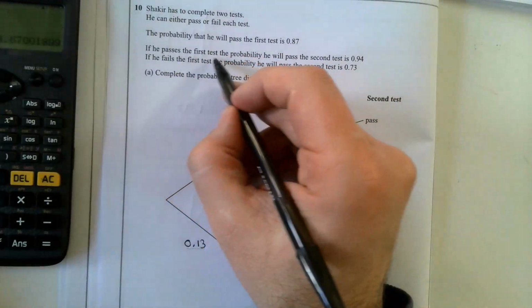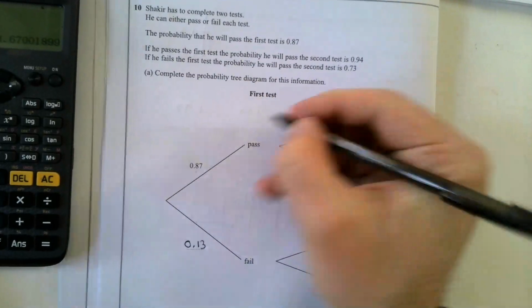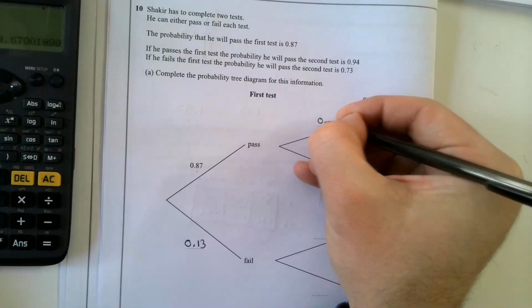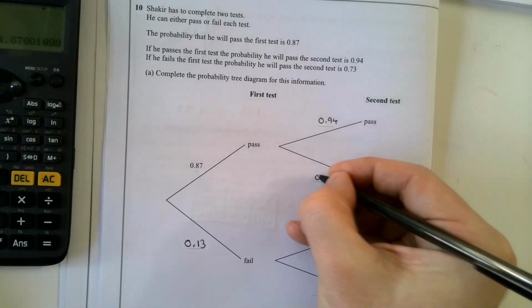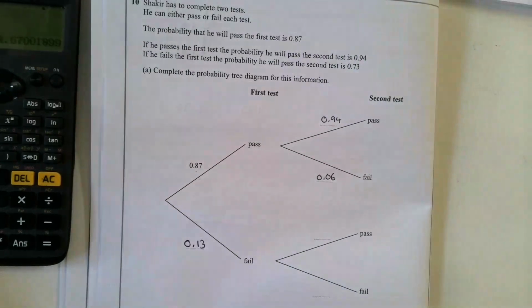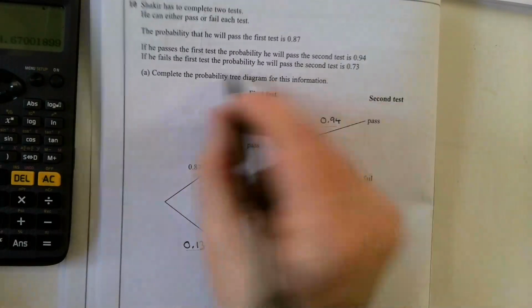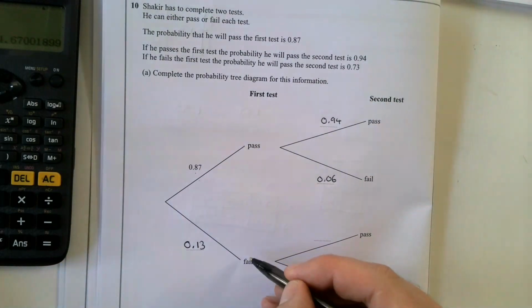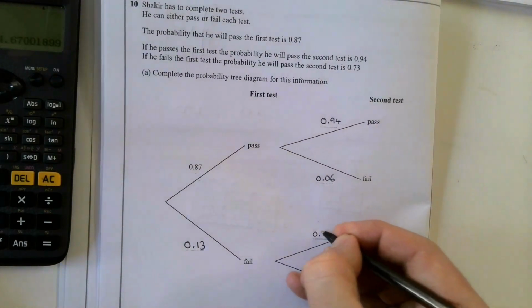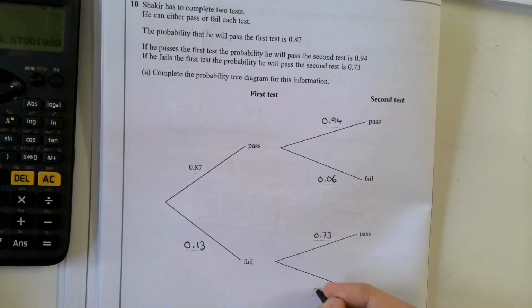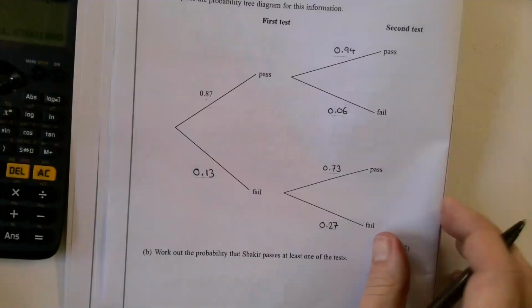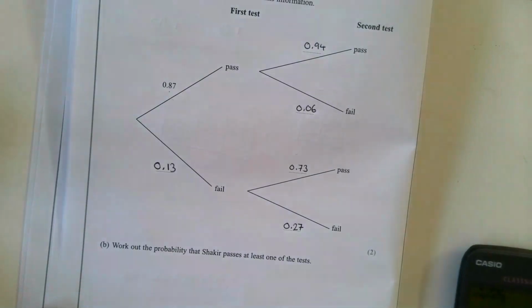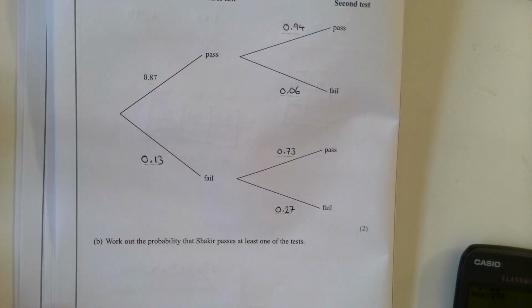It says if he passes the first test, the probability he'll pass the second test will be 0.94. Now same logic, 0.94 add something gets me up to 1, so that's got to be 0.06. If I fail the first test, the probability I'll pass my second test is 0.73. So now what do I add to 0.73 to get me up to 1? 0.27. So that would be 2 marks for getting those numbers in the right places.